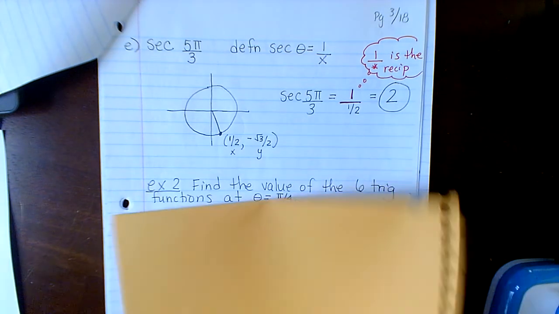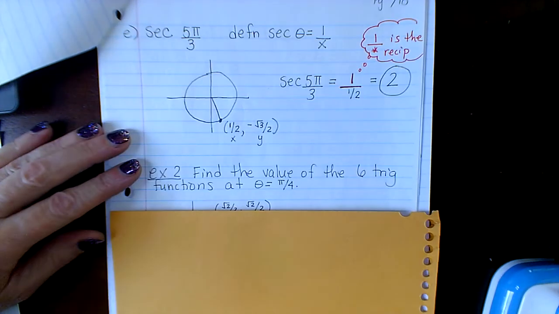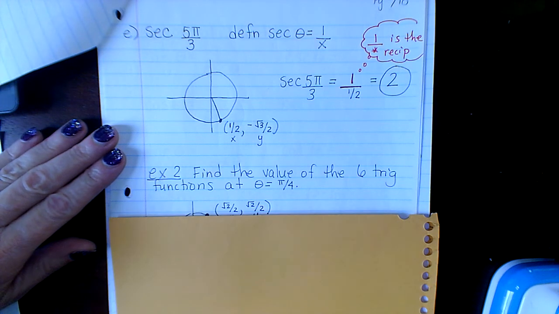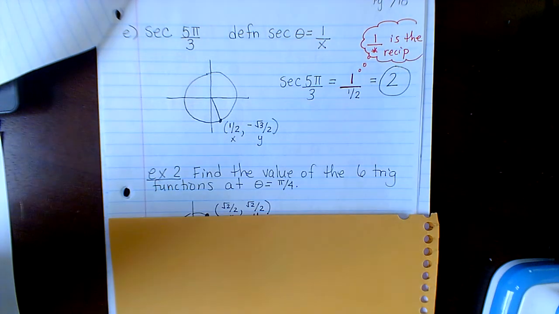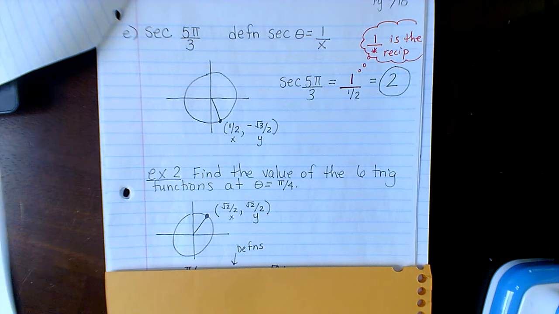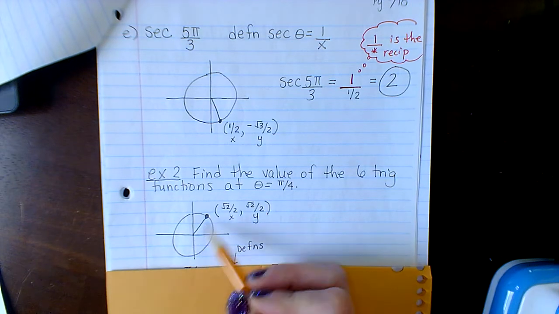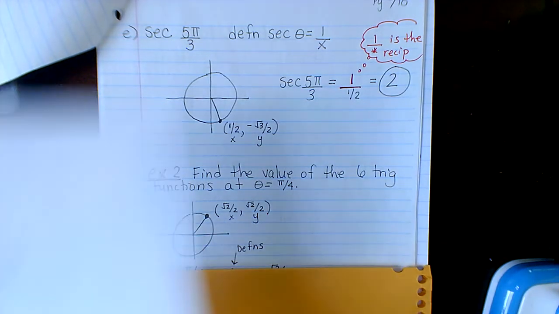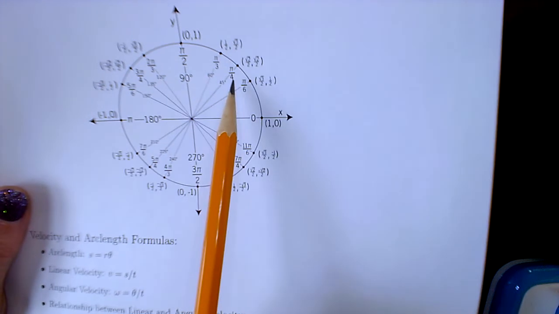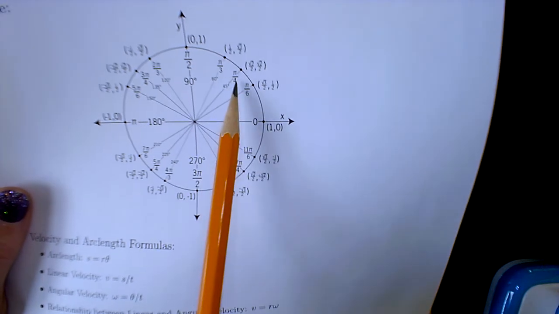All right, so now let's do one where we're going to find the value of all 6 trig functions at one particular angle, pi over 4. So pi over 4 is halfway into quadrant 1. If you look at the unit circle, it's right there, 45 degrees, pi over 4.